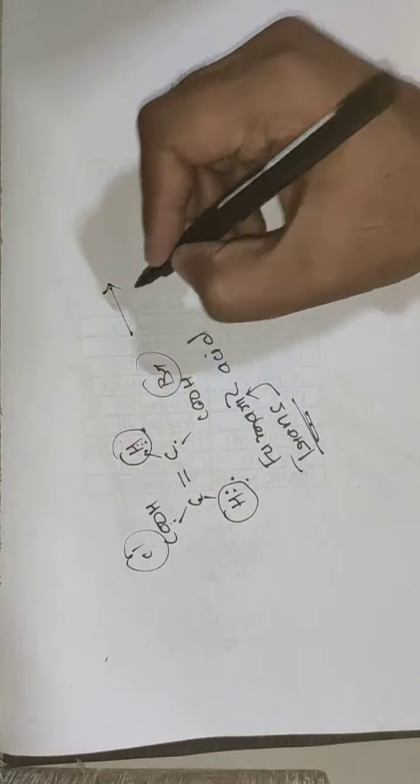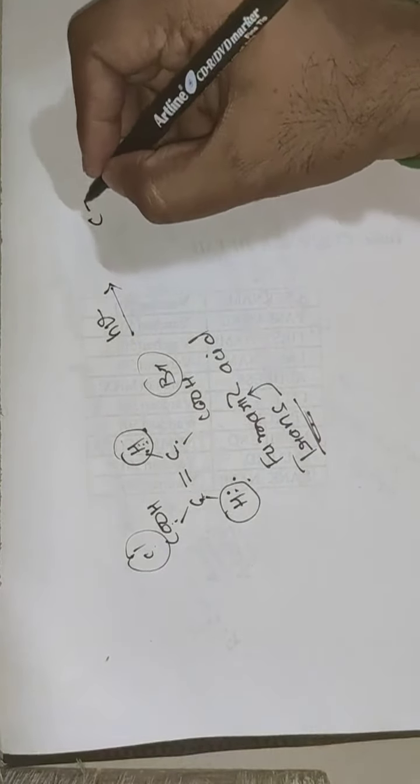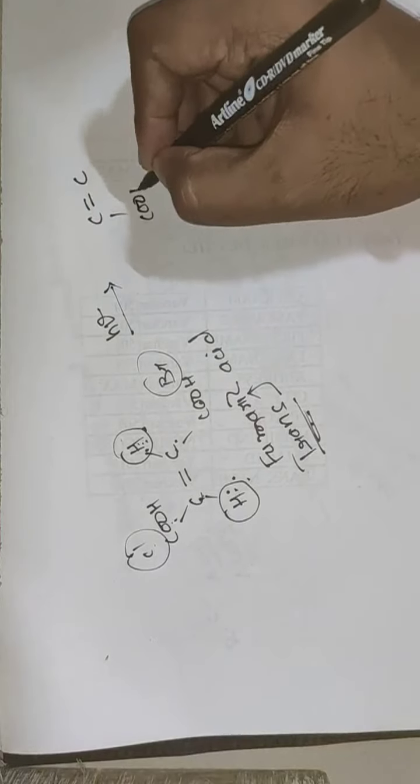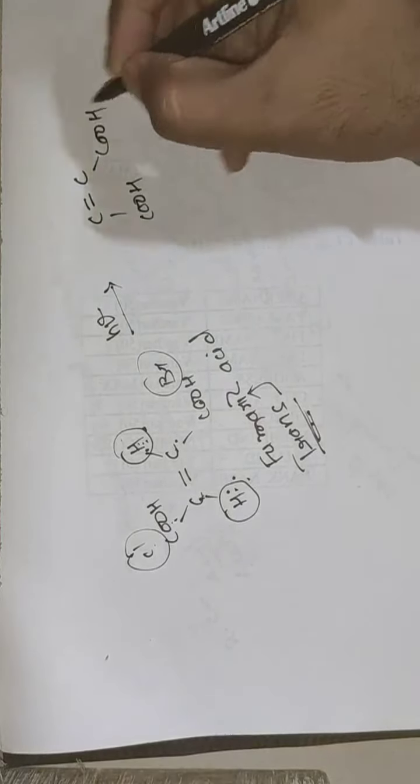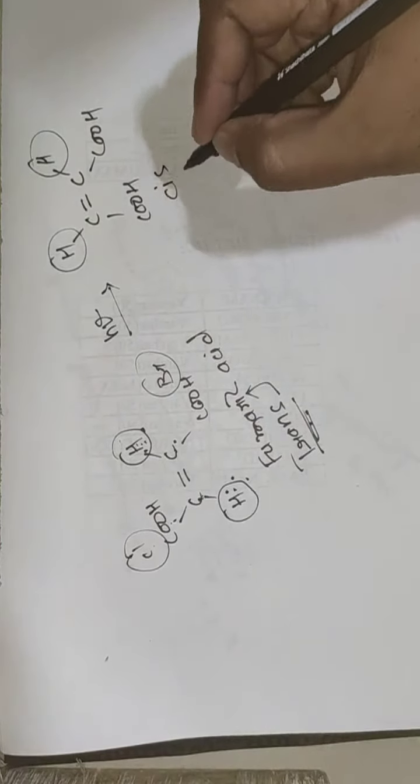Now trans-fumaric acid, by applying photoirradiation, by applying the photon, by applying UV light, is converted to this. Now here both hydrogens are on the same side, so we can say that this is the cis form.